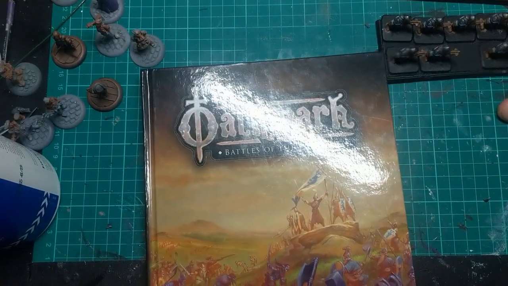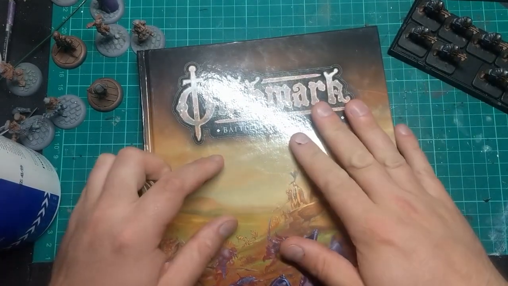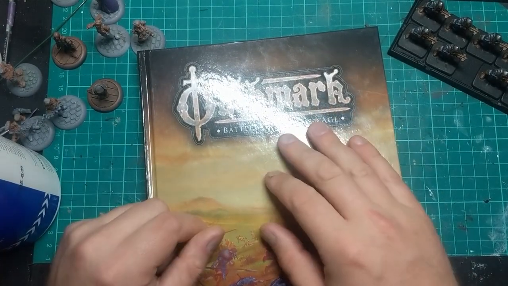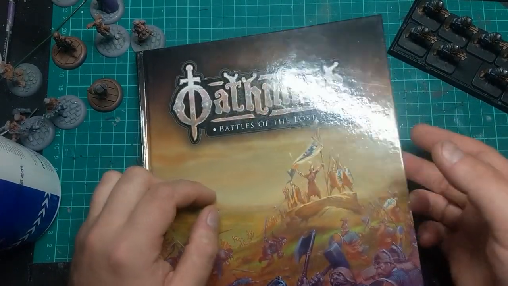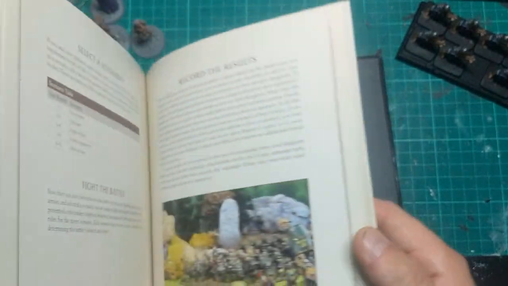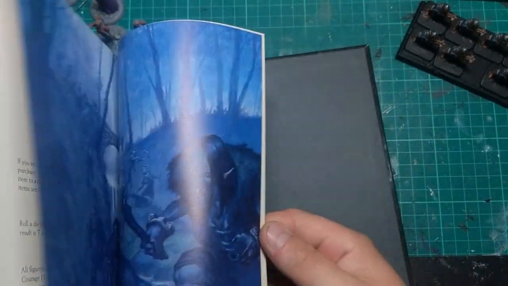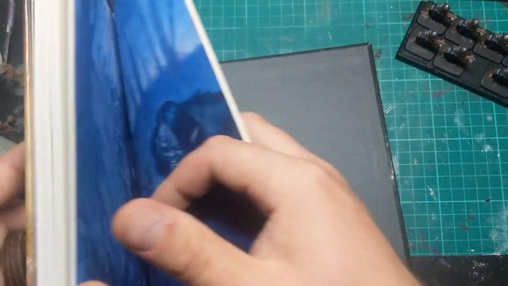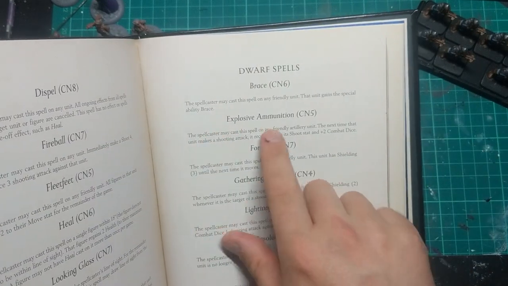So I've been absolutely shooting along with my Oathmark army. I've only got another unit and some monsters to finish up now. Despite the fact I've not managed to get a game in, I've been having a good old read through the book. And I've noticed there's probably a good excuse to make some activation tokens, as well as tokens for a few of the spells.